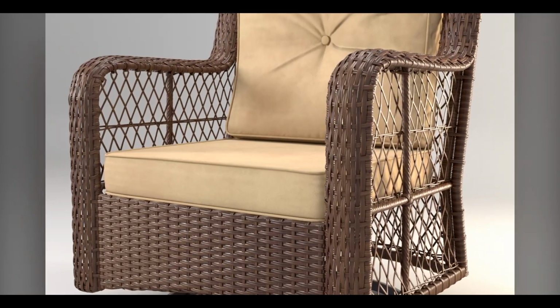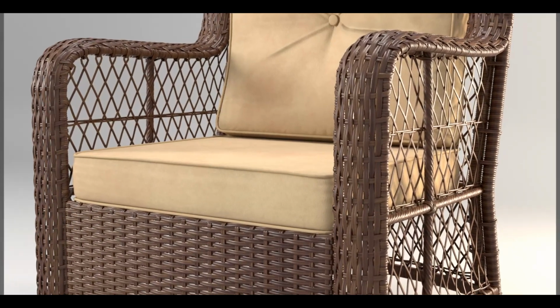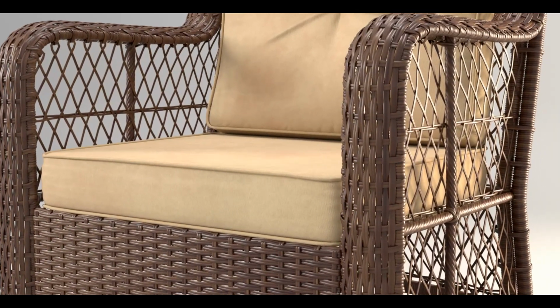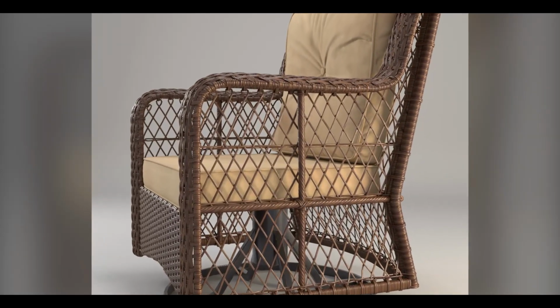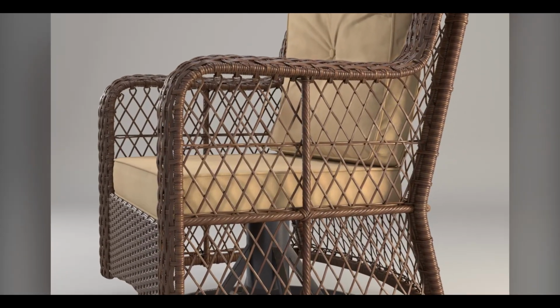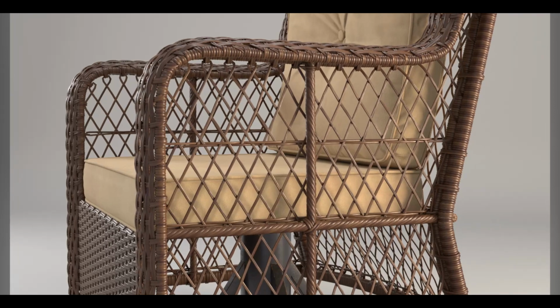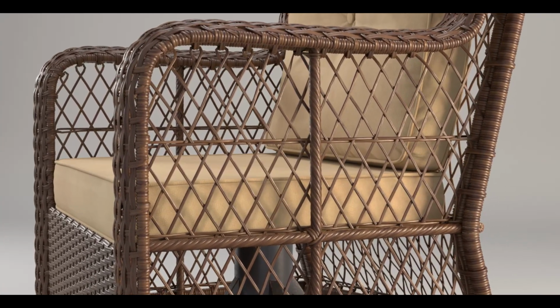Welcome to my channel. This is the final part of the how to make wicker sofa tutorial. I am going to continue where I left off in the first part, and I will use Maya, ZBrush and Substance Painter to complete this tutorial.